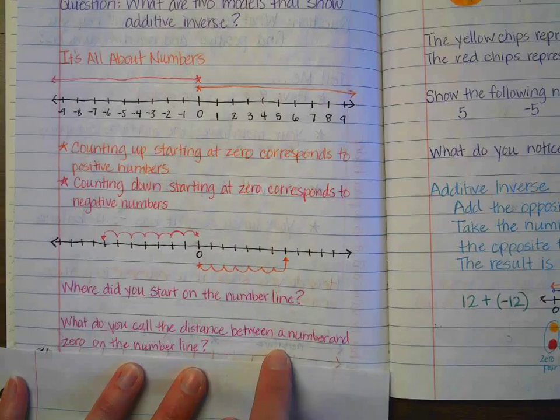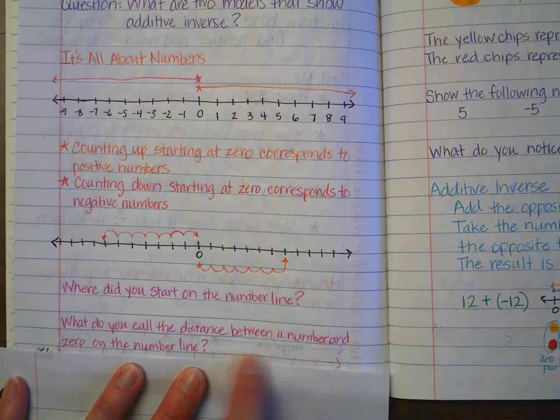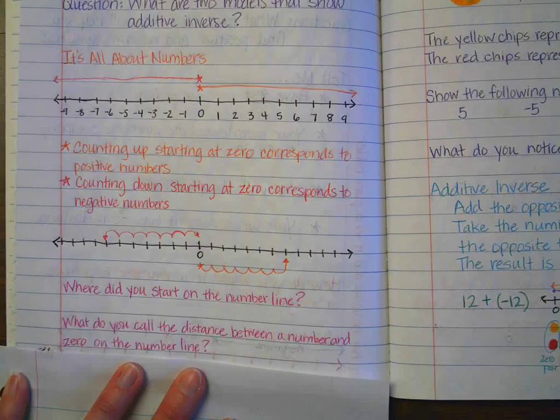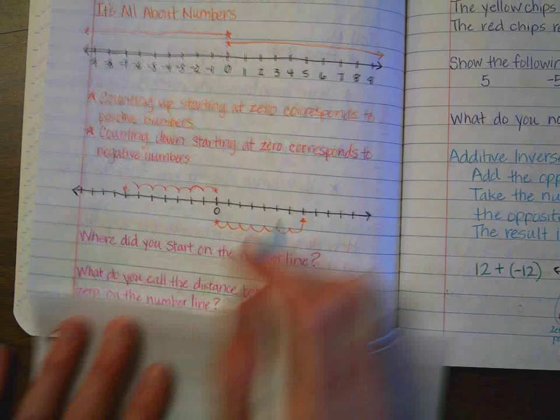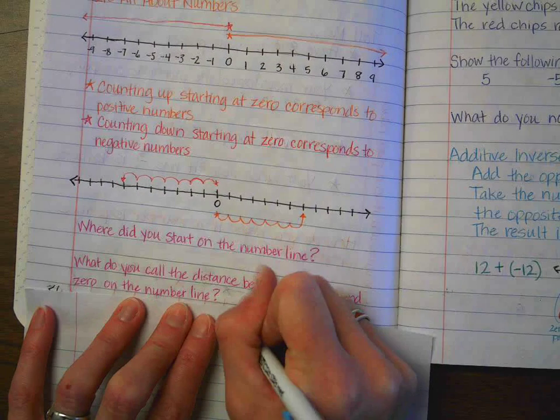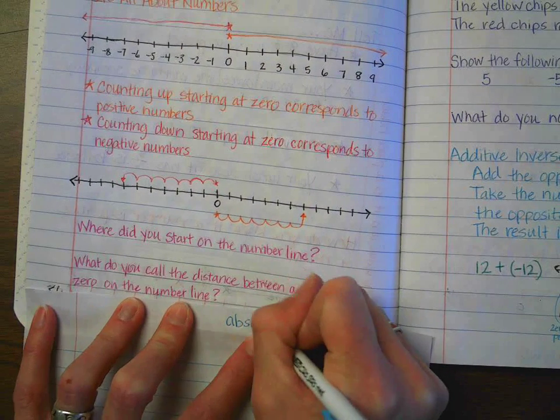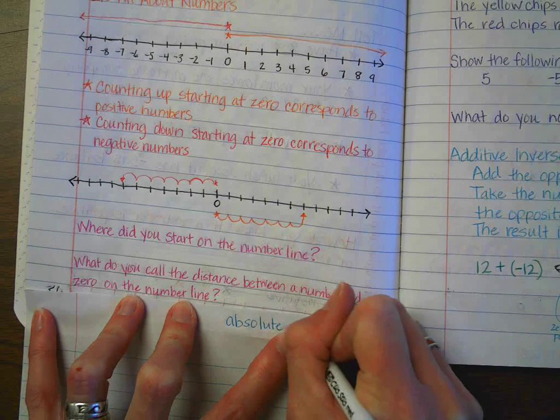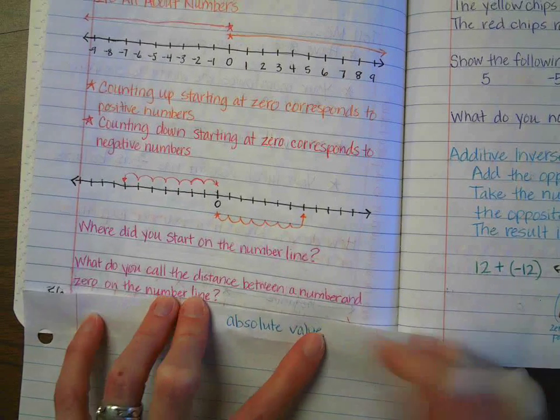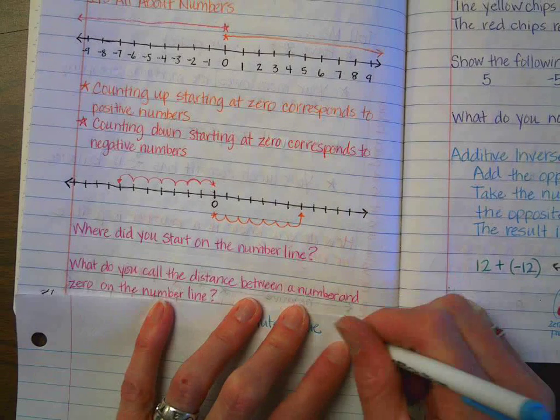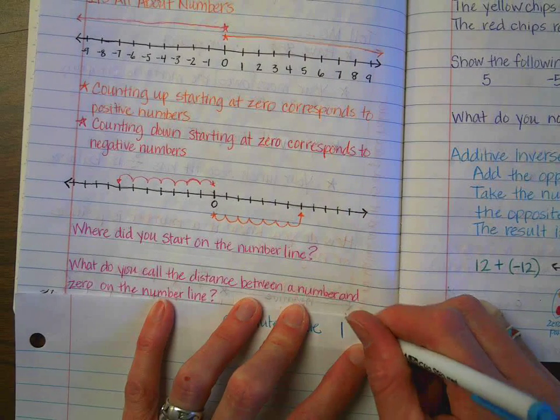Right here on this little line next to the question mark, I need you to write absolute value. If you can't remember how to spell absolute value, which is possible, it's kind of a tricky one, I will do it as soon as I can get this pen to work, which I can't, so let me use a different pen. Absolute value is A, B, absolute value.